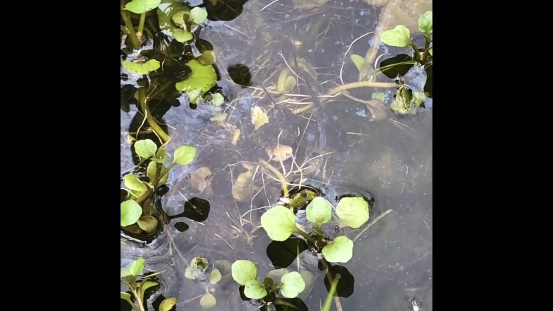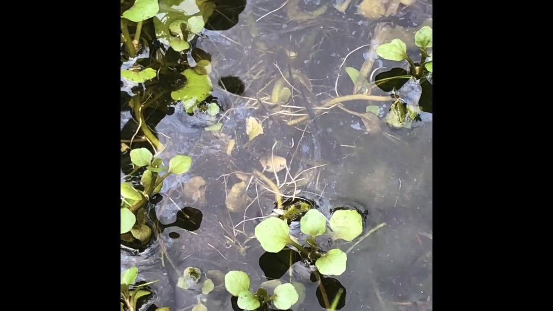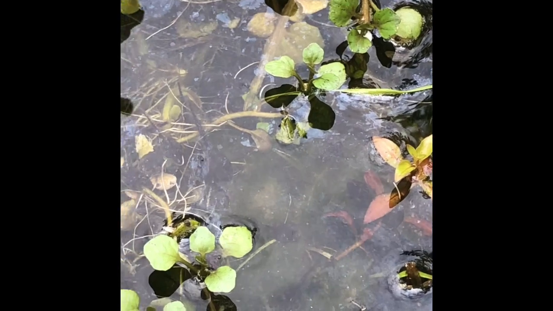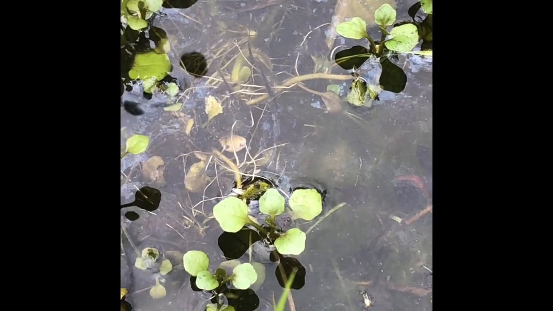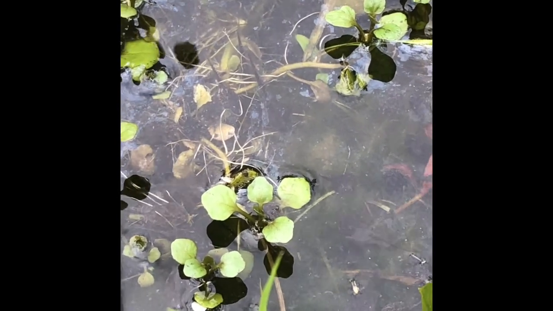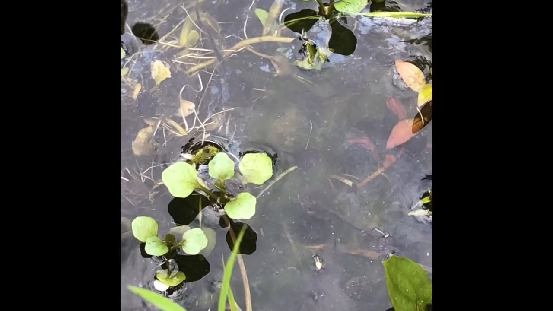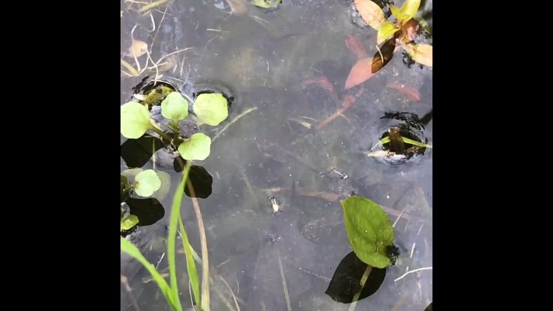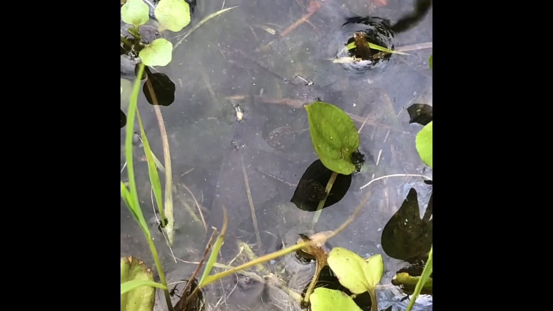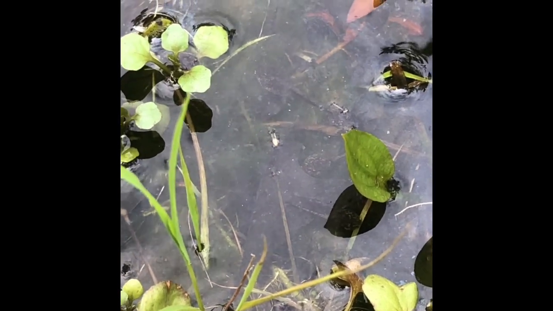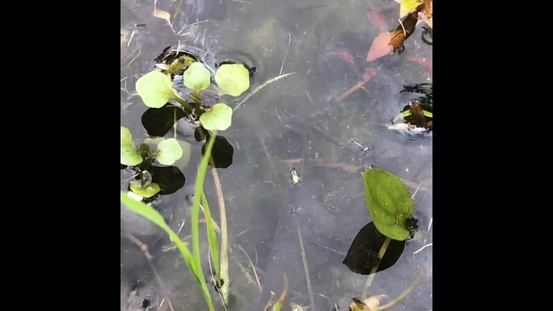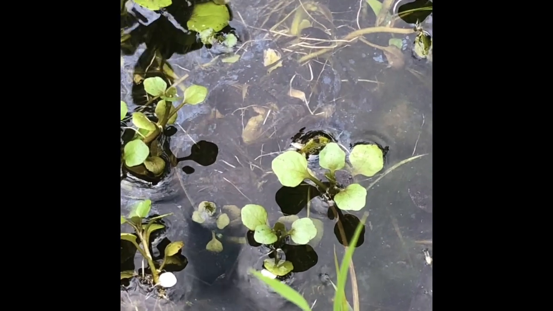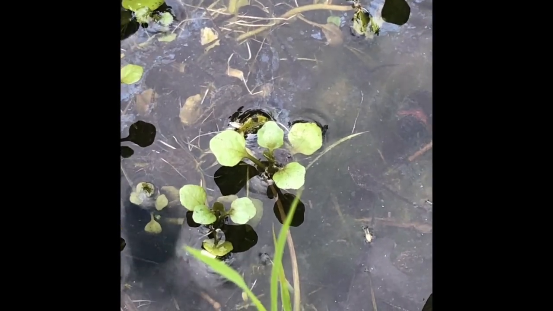Tadpoles are very delicate creatures, so you won't find them in the stream, but you will find them where the water is still and where there's lots of plants growing on the edge. These plants help keep them safe, and it keeps the water from moving too quickly. This water is nice and still. It's a nice, relaxing habitat for these baby tadpoles.